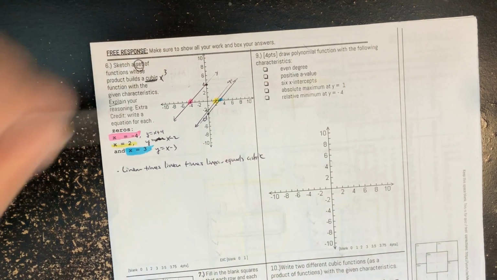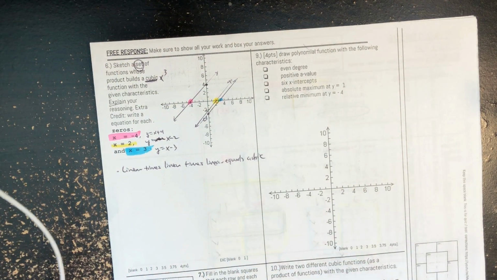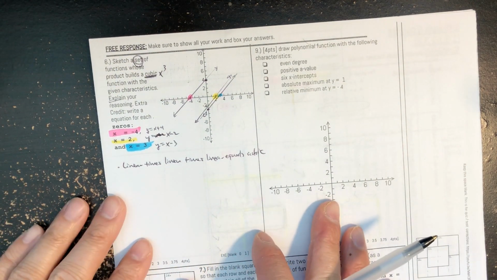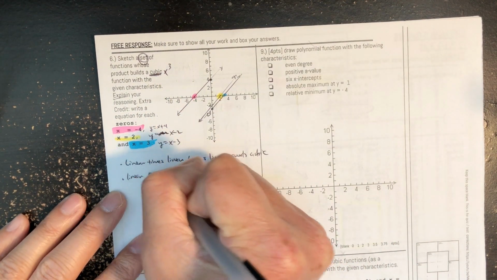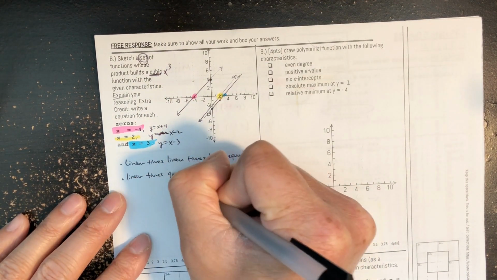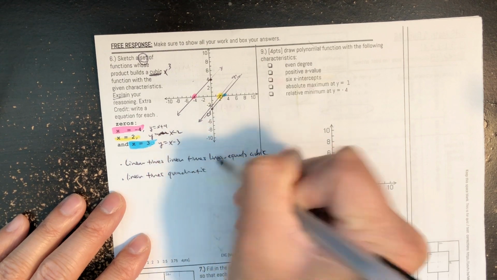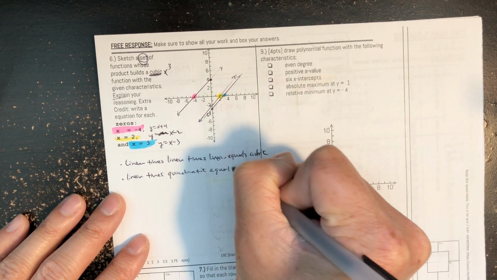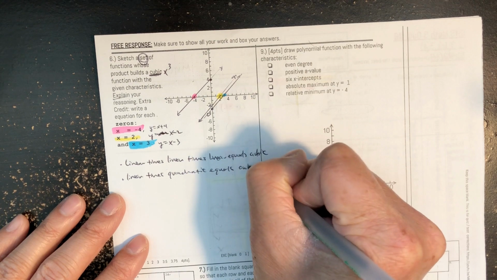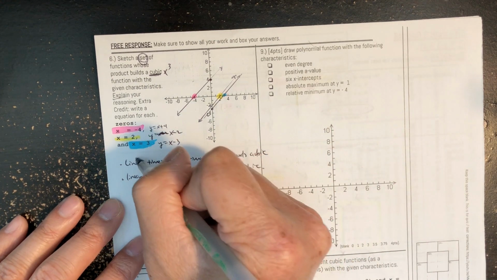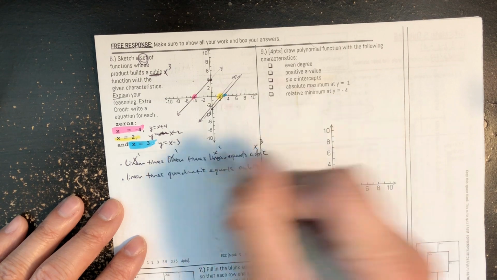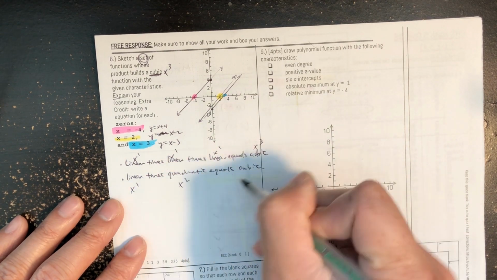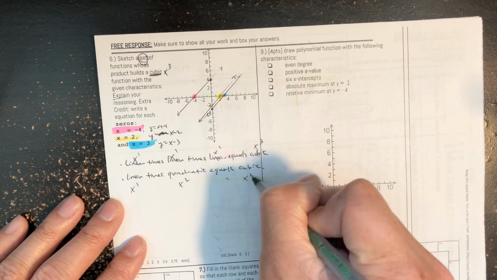X minus 3. So linear times a linear times a linear equals a cubic. Now, you can also have done something like a linear times a quadratic equals cubic, right? X to the first times x to the first times x to the first equals x to the third, or x to the first times x to the second equals x to the third.